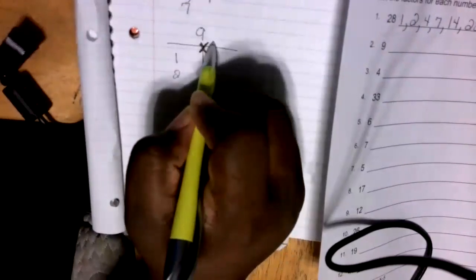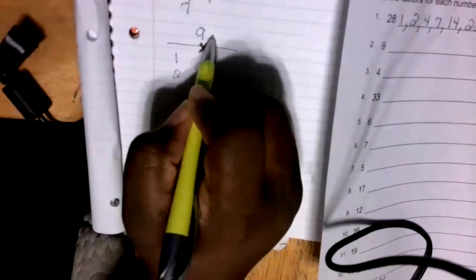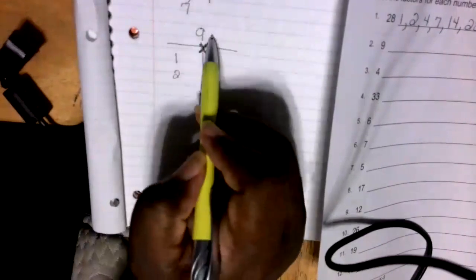So let's look at 9. Based on our rules, again, what will have to be in the 1 spot in order for it to be divisible by 2? 0, 2, 4, 6, and 8. Is 9 any of those numbers? No. So it cannot be divisible by 2. Then my next number is what? 3.